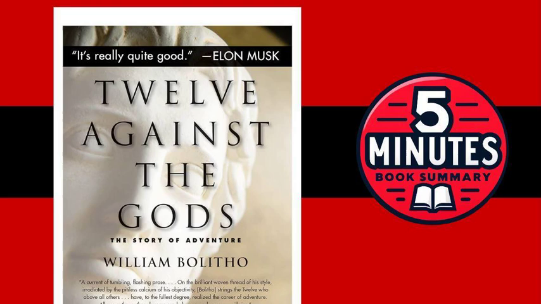Woodrow Wilson, the intellectual and idealistic president of the United States, is profiled for his role in shaping the post-World War I order. Bolitho discusses Wilson's efforts to promote democracy and peace through the League of Nations, highlighting his vision and the challenges he faced in realizing it.